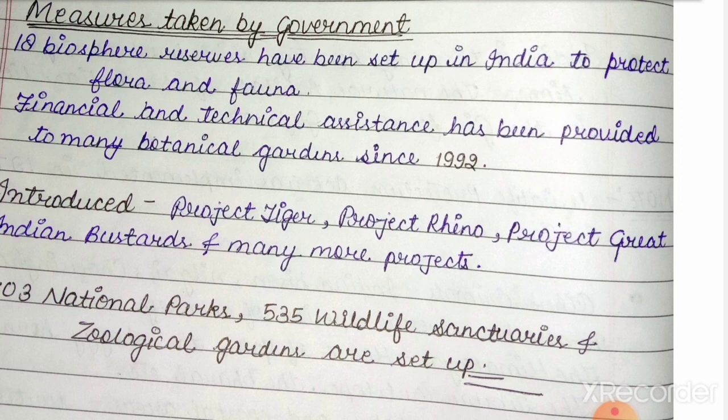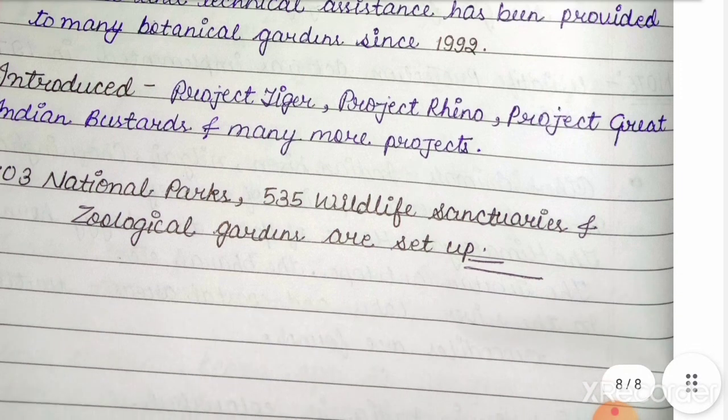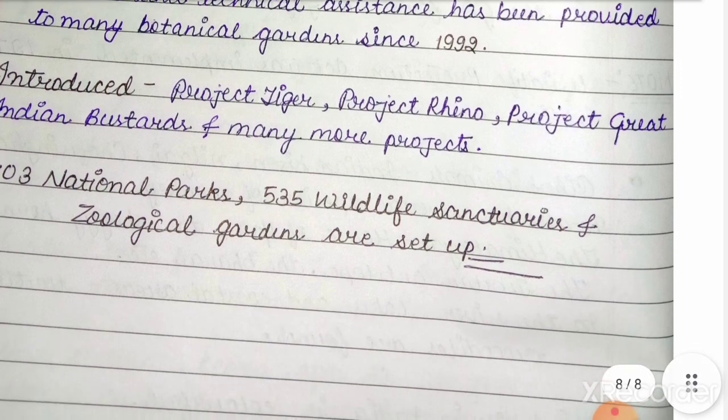Financial and technical assistance has been provided to many botanical gardens since 1992, right? These are the projects which were introduced: Project Tiger, Project Rhino, Project Great Indian Bustard, and many more projects. 103 national parks, 535 wildlife sanctuaries and zoological gardens have been set up by the Indian government, right?